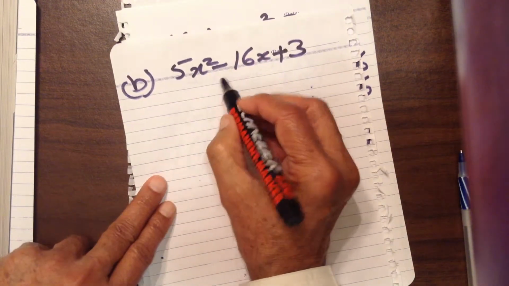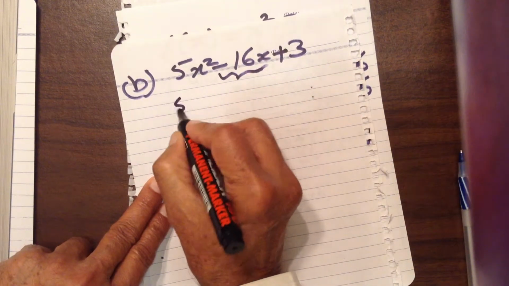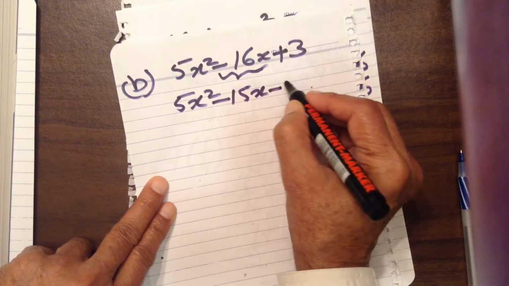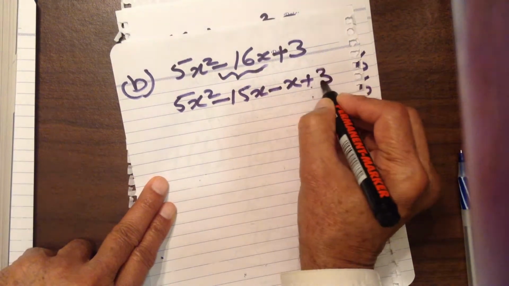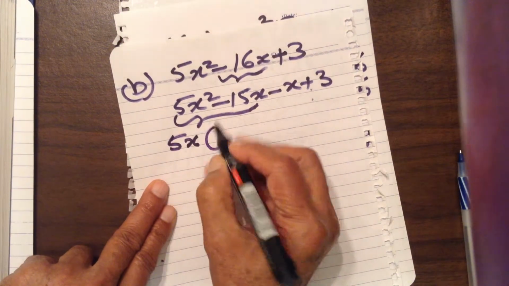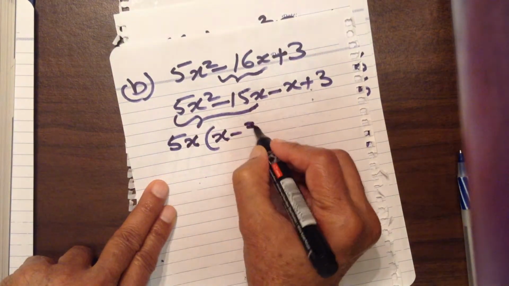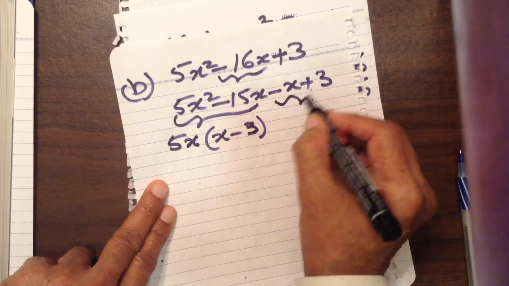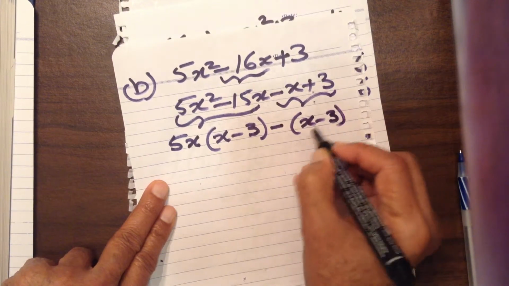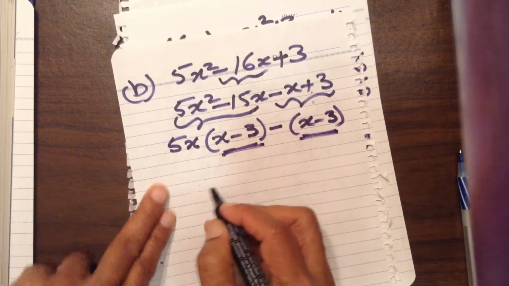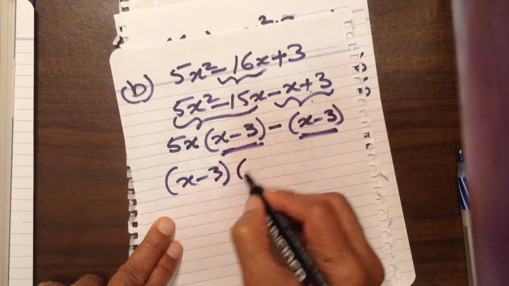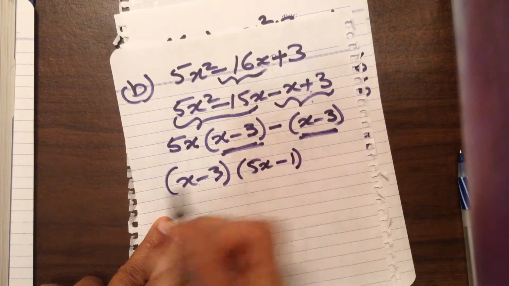I break the middle term into two parts, namely 5x square minus 15x minus x plus 3. From these two I can take out 5x as common. I will be left with x here minus 3 here. From these two I take minus common, so I will be left with x minus 3. Now x minus 3 is here and x minus 3 is here, so x minus 3 is a common factor, and I will get 5x from here minus 1 from here. So these are the factors.